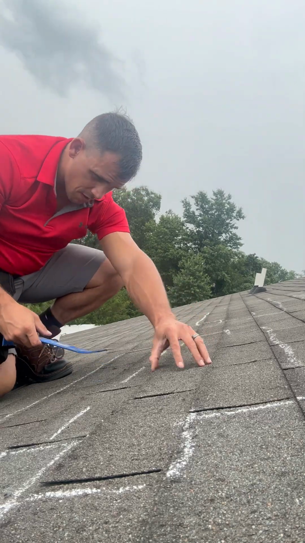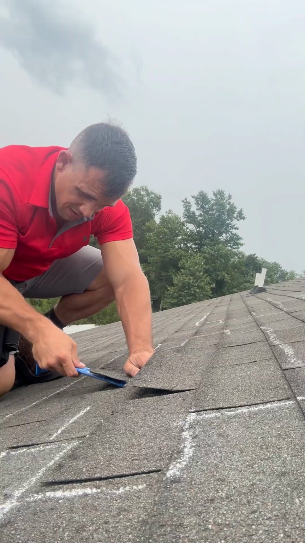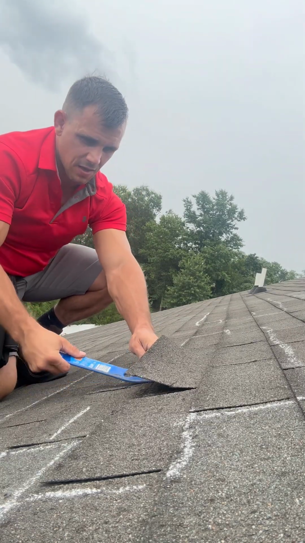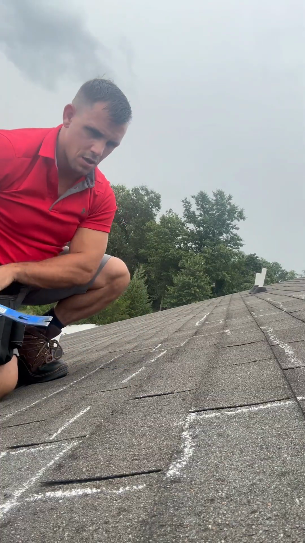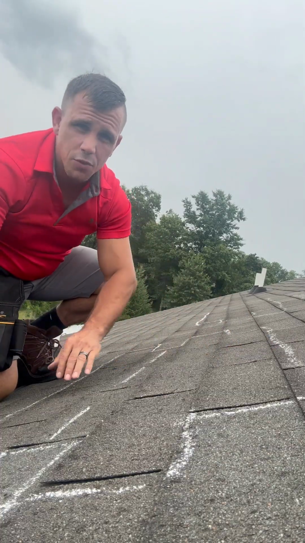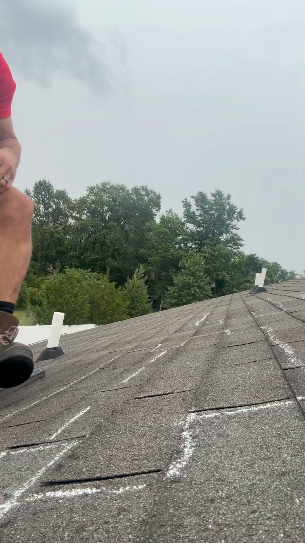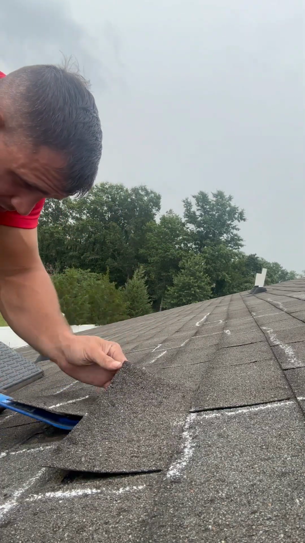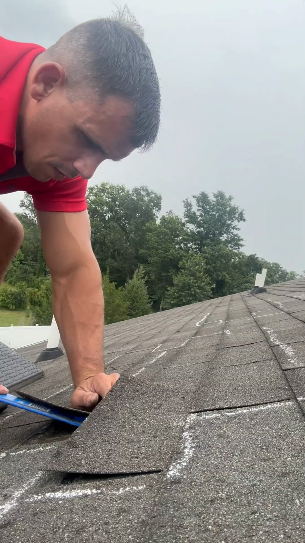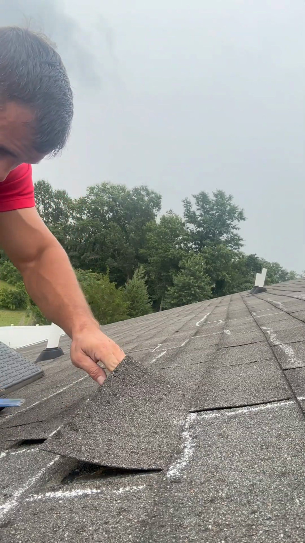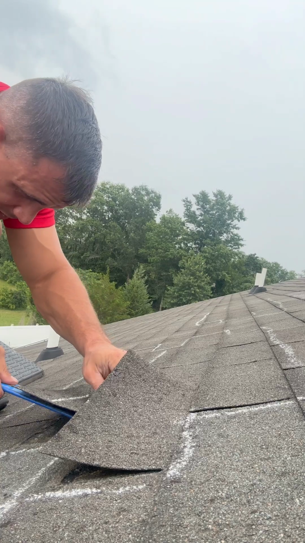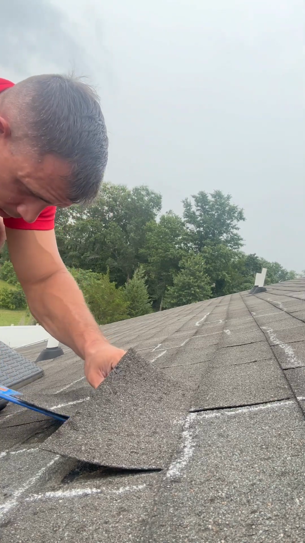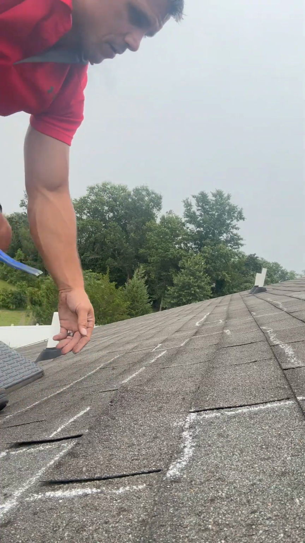Let's see, moving down. Here comes the rain. Actually feels pretty good. All right, that's removed there.